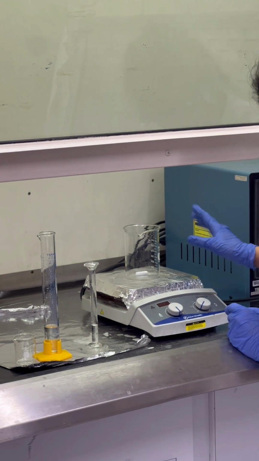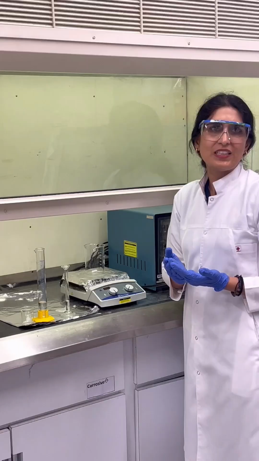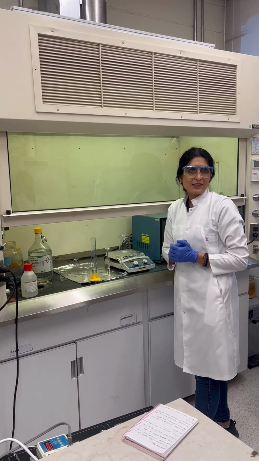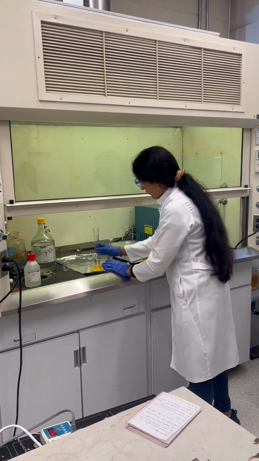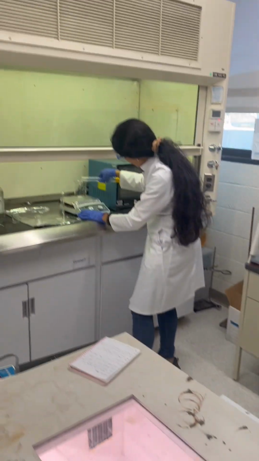Just stir it for a couple of minutes. After that, we add graphite to this mixture. First, these two acids, we should mix together.